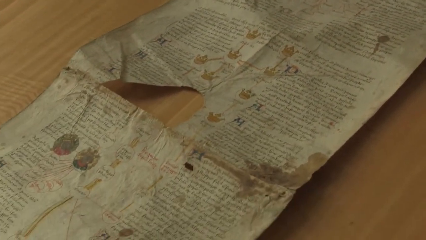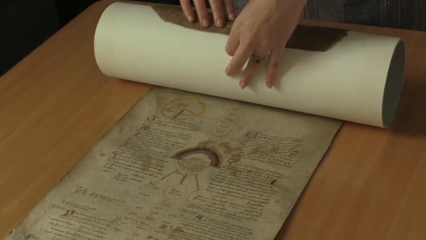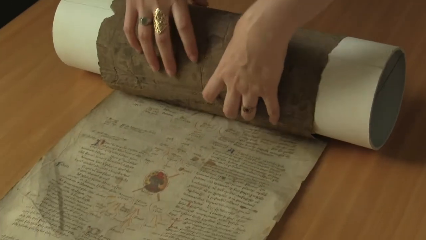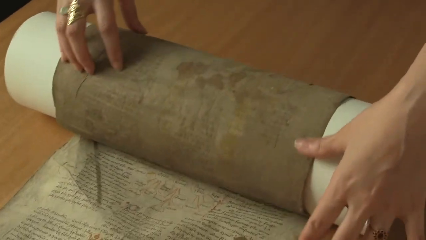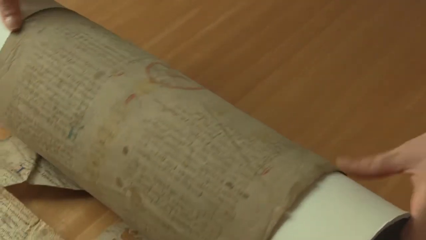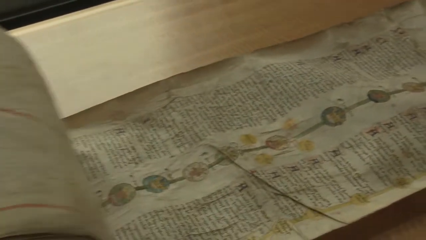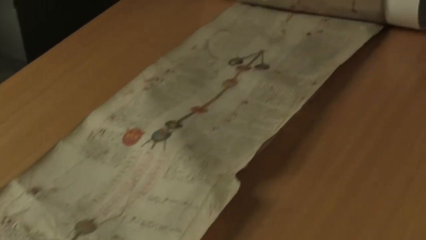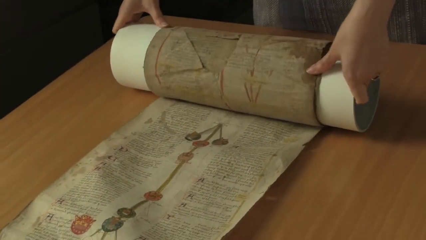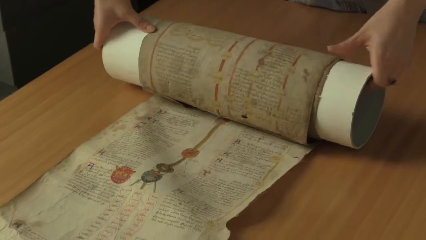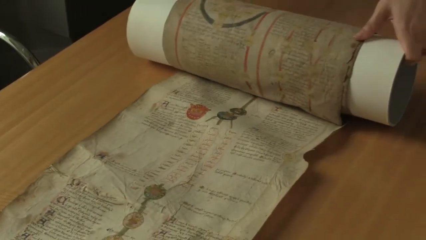And so I'm going to take you a little further on right now, and while Amy and I are rolling this, you're really going to get a sense of the form of this object, which functions very differently from a codex, which may seem like an obvious statement, but it's difficult to really get a feeling for that until you're actually attempting to work with this.